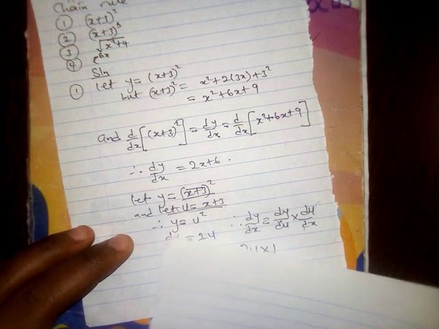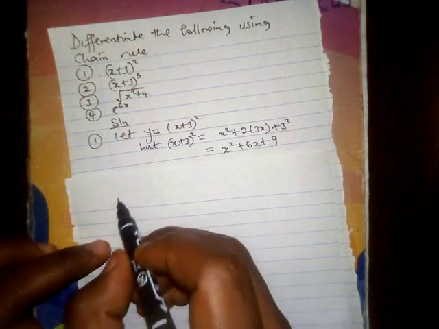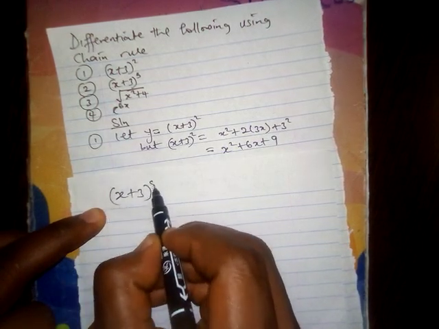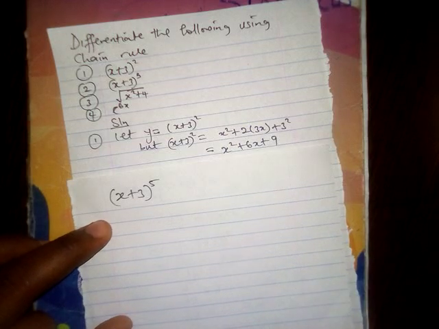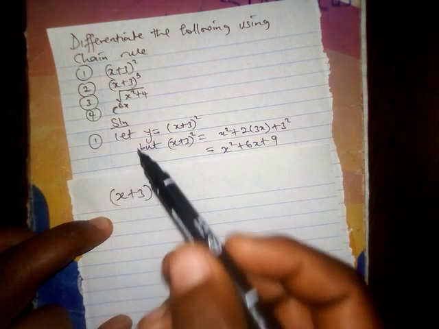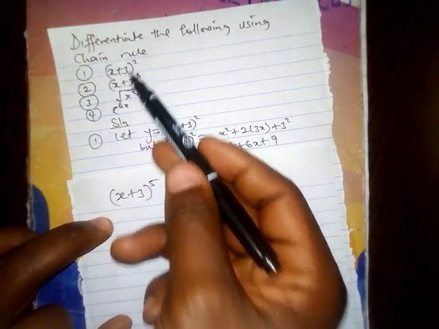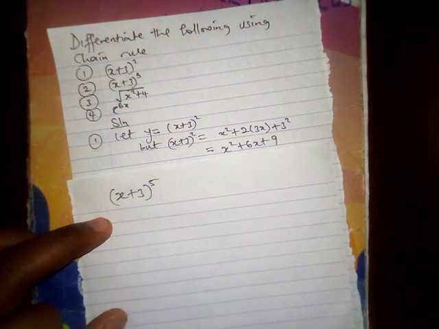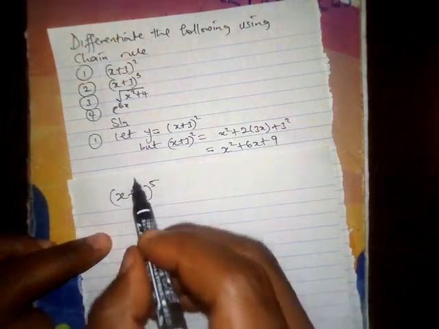Now we want to use the same chain rule to solve a question: (x plus 3) raised to the power of 5. The reason we use chain rule is that in the other case we were able to expand the expression, but in this case, can you expand it raised to the power of 5? It becomes more cumbersome and more difficult. So chain rule is the easier way to solve this.